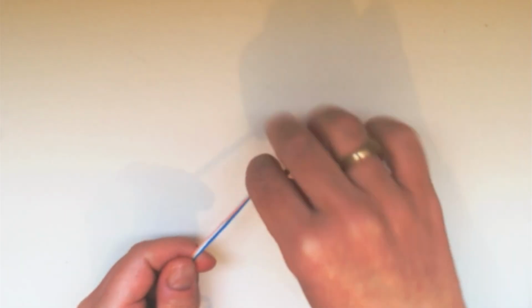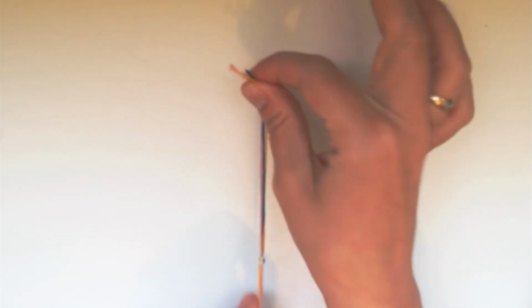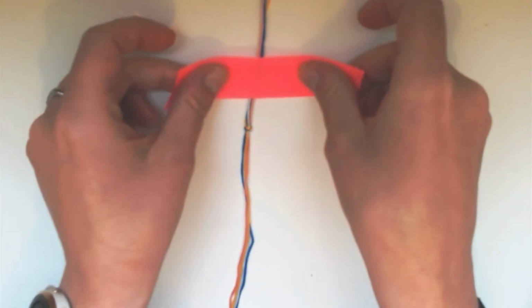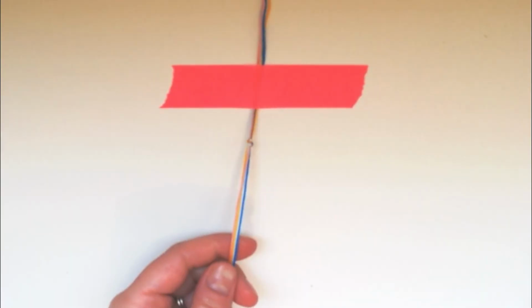As you can see, I have my string here and I'm going to gather it up at the top and tie a knot. And if you have a hard time with this, you can get the help of an adult or someone else that's just really good at knots. And I am going to tape this to my workstation. So something flat, a desk, a clipboard, with a piece of tape. And then I'm going to start making my first knot.